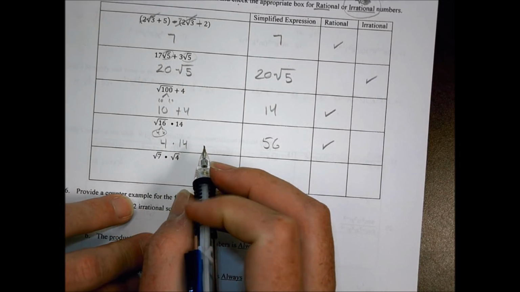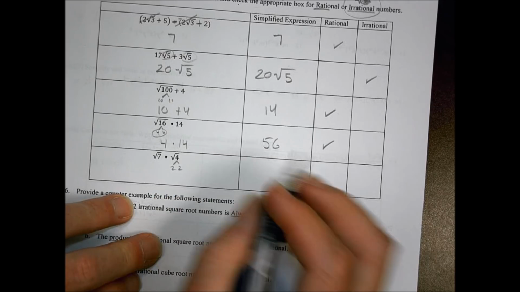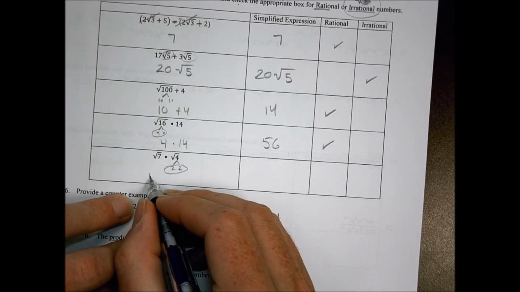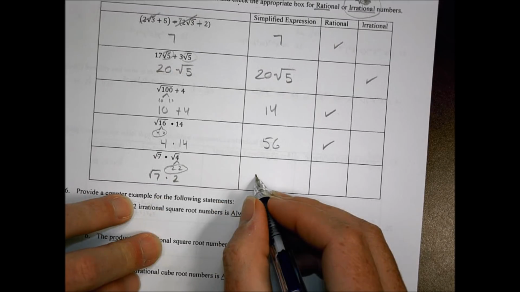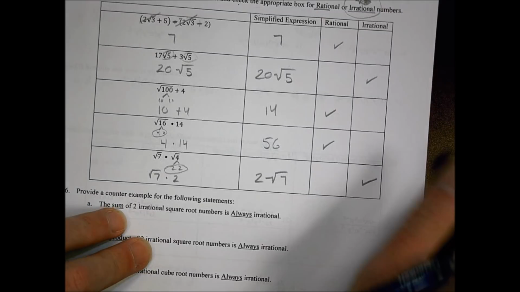And square root of 7 times square root of 4, well, square root of 4 is 2 and 2, so that goes on the outside as a 2. So we end up with square root of 7 times 2, or 2 root 7, which is irrational.